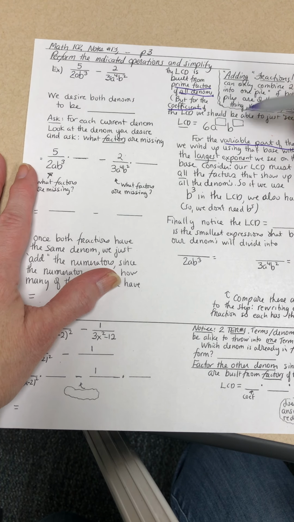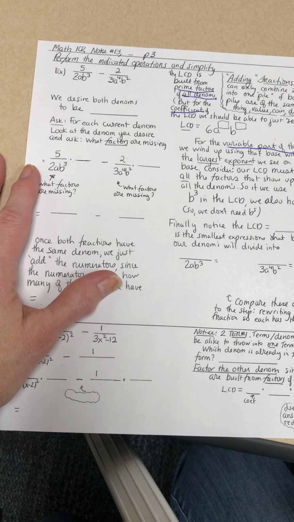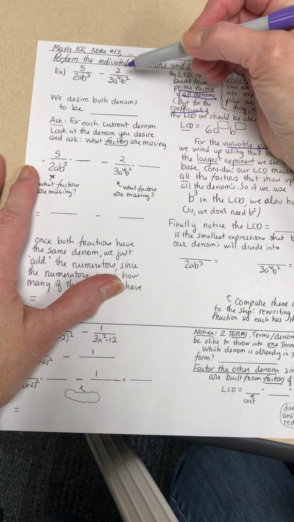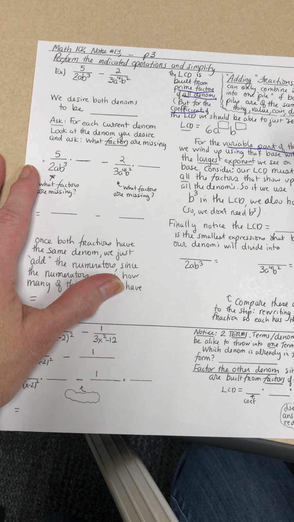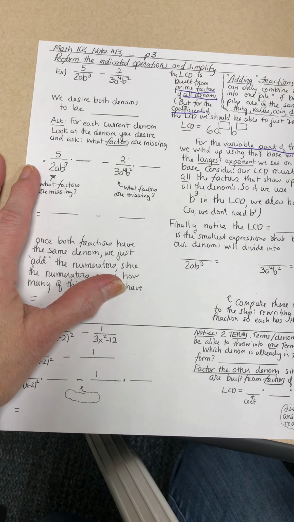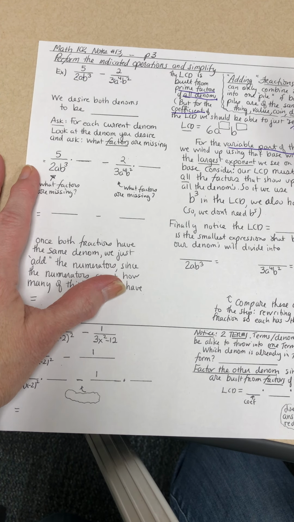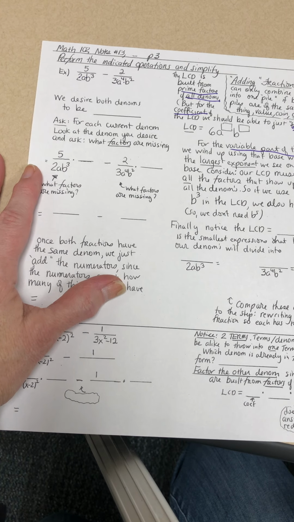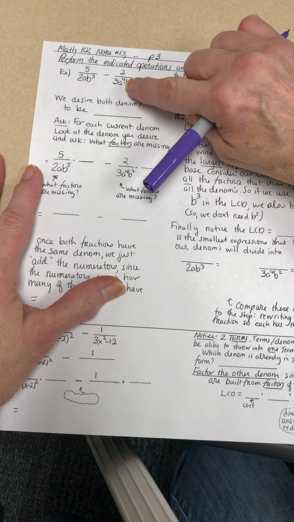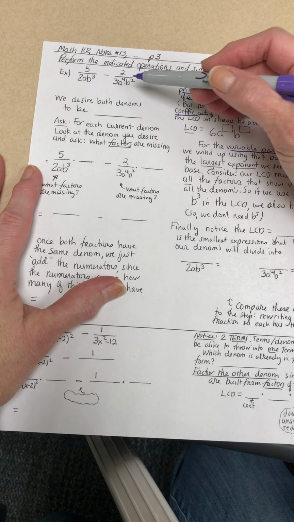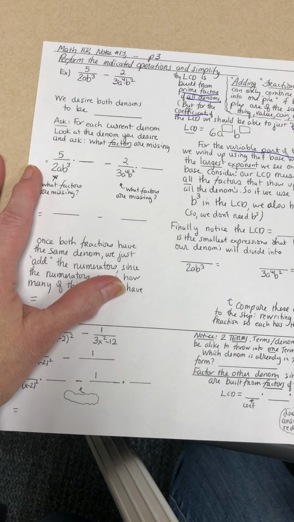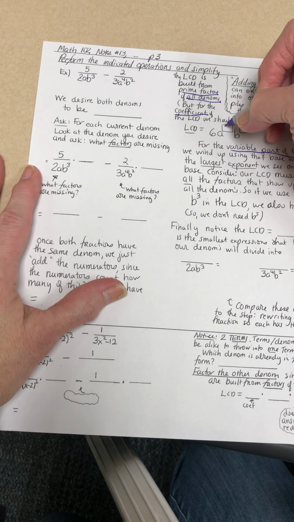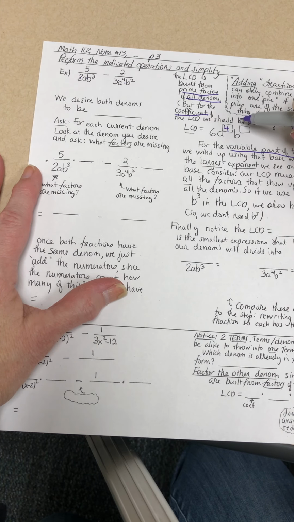The question is what power? So this is an a to the first, this is an a to the fourth. I'm trying to build something that a to the fourth will divide into evenly. So if I just use a, a to the fourth is not going to go evenly into a. If I want to make sure I build something that a to the fourth and a go into, I just use the largest exponent, okay? So a to the fourth essentially covers the a to the fourth and it covers the a.